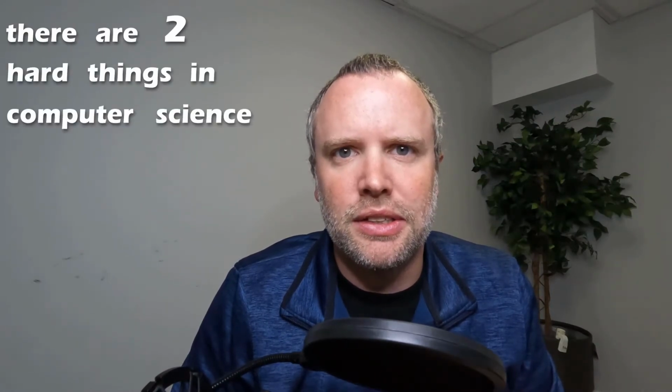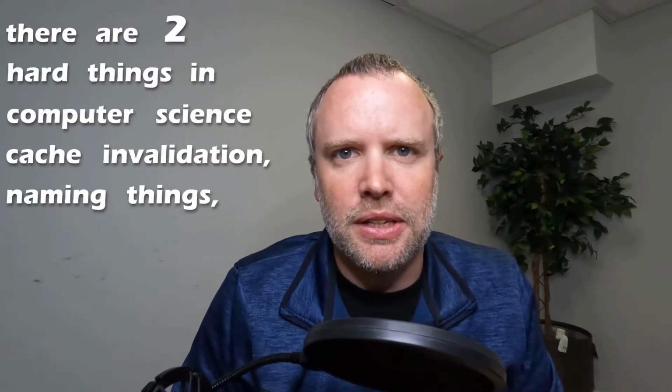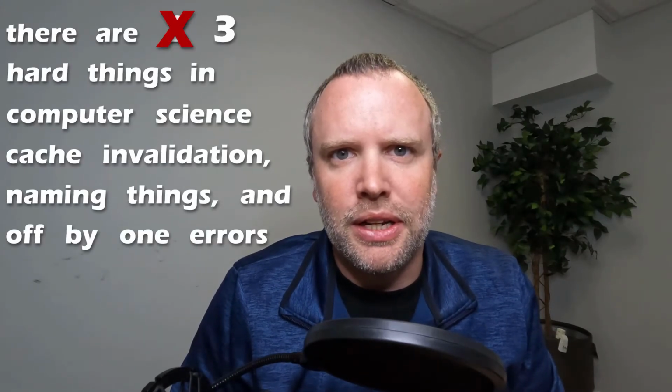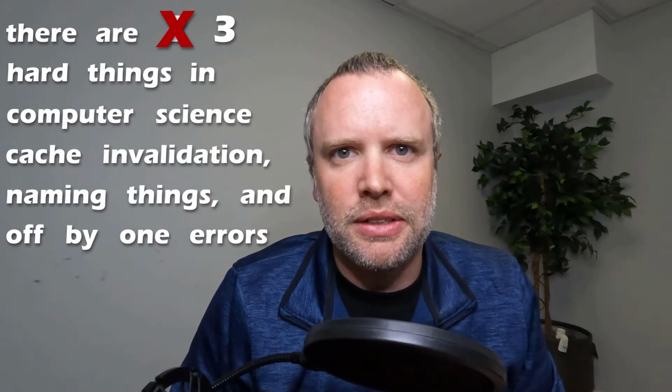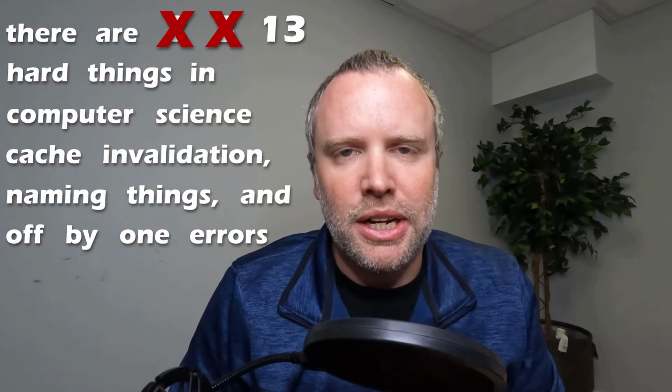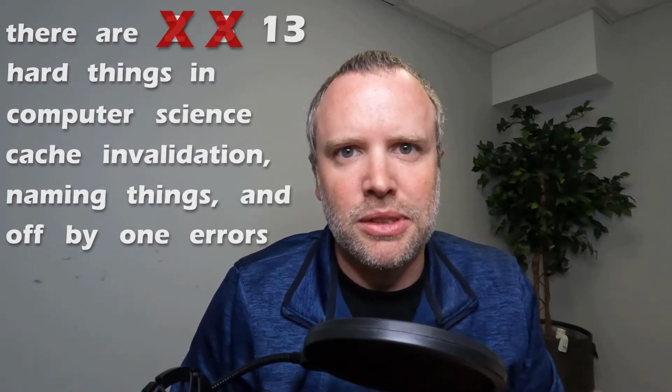There's a common saying in computer science. There are two hard things in computer science: cache invalidation, naming things, and off-by-one errors. Thankfully, the example we've been looking at does not have an off-by-one error. It actually has an off-by-13 error with the number of dependencies it has. But I'd like to focus now on names.